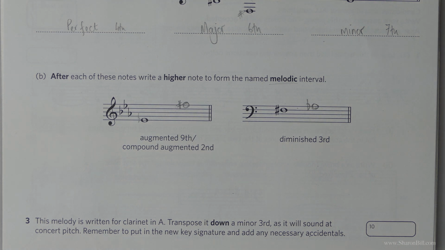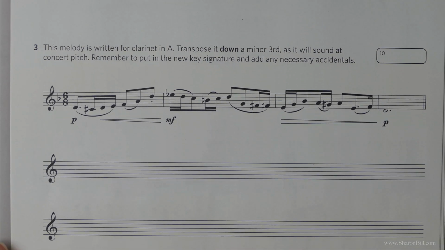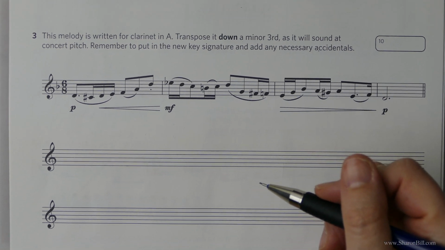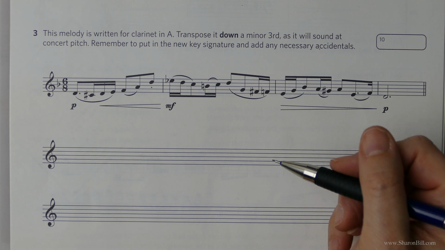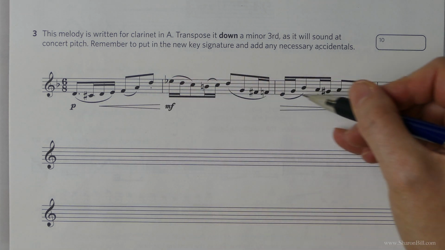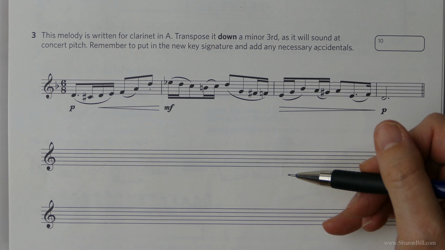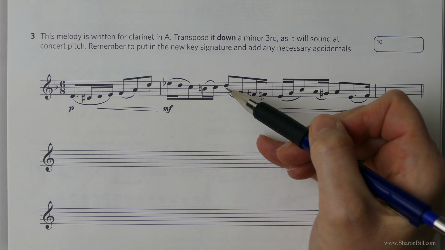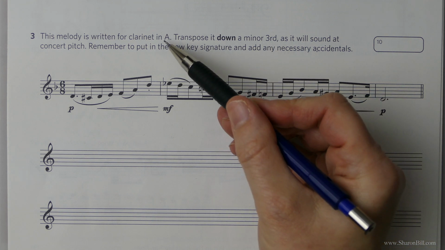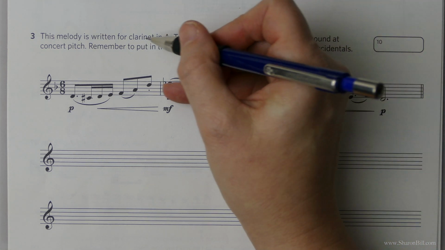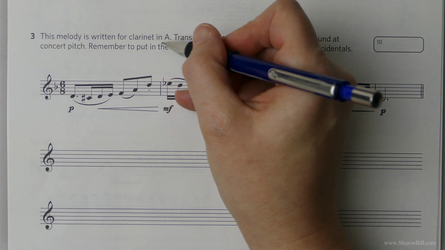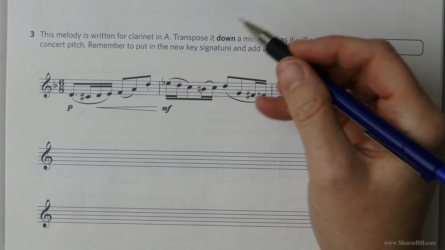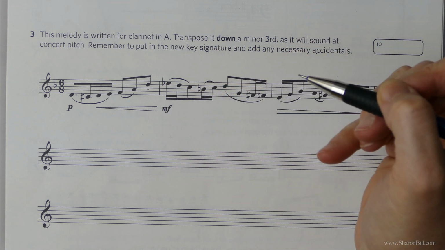Let's move on to question 3. Now then, question 3 uses very similar thinking patterns. We're still thinking in intervals, but now we're doing a whole stretch of music, not just one note. So we are asked to transpose this passage down a minor third because the instrument is a clarinet in A. That means that when this clarinet plays a note C, what it actually sounds is an A. So we're going to write it out as it actually sounds.